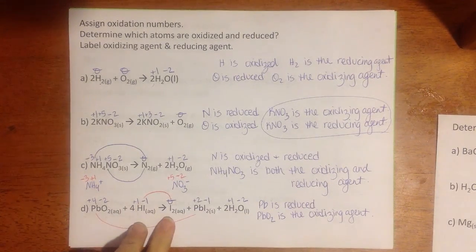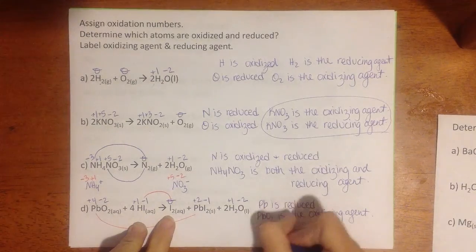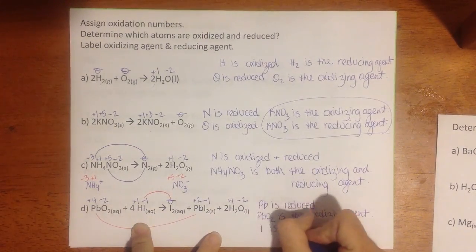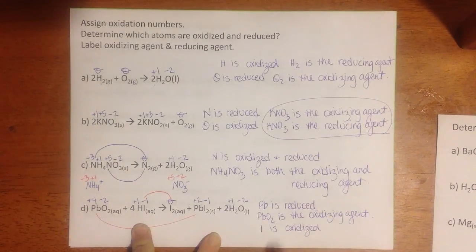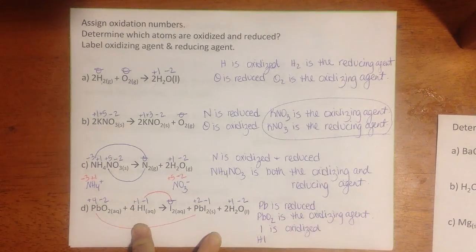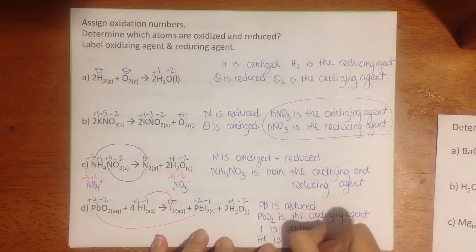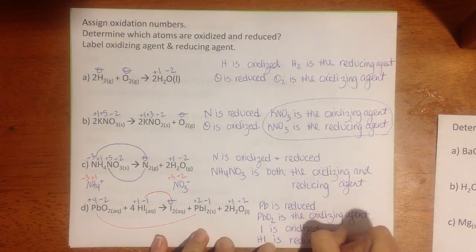I went from -1 to 0, so I is oxidized. And the compound containing I in the reactant side is the reducing agent.